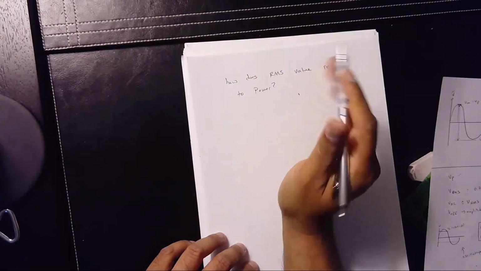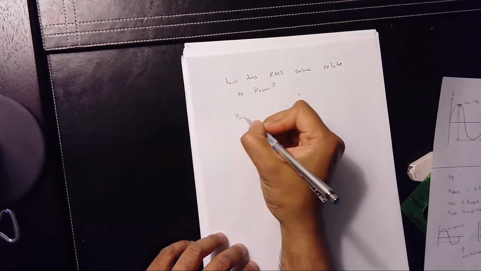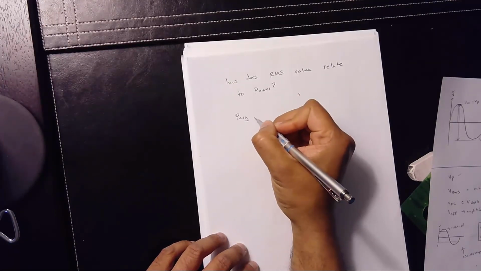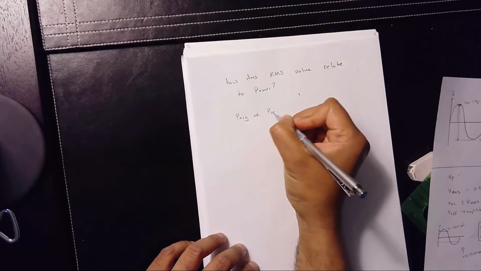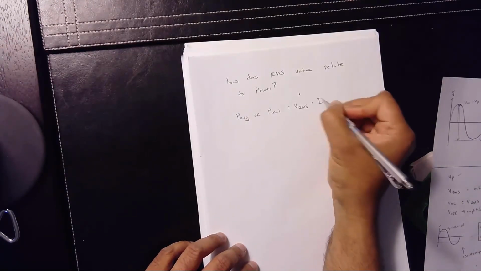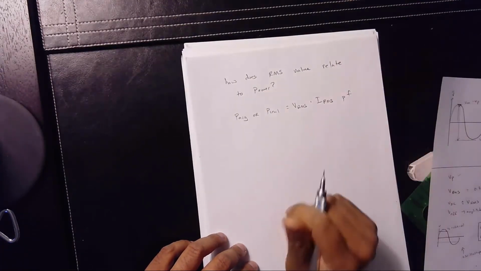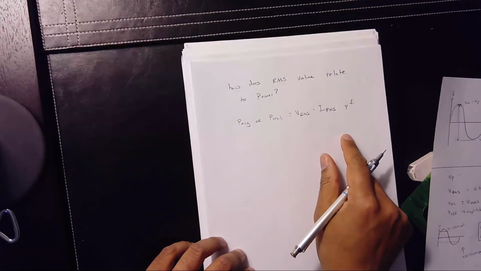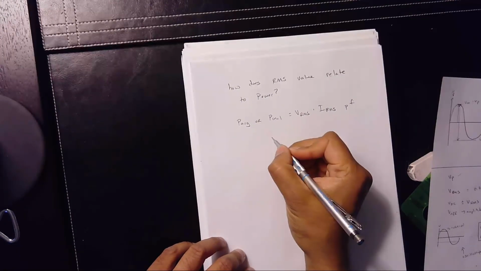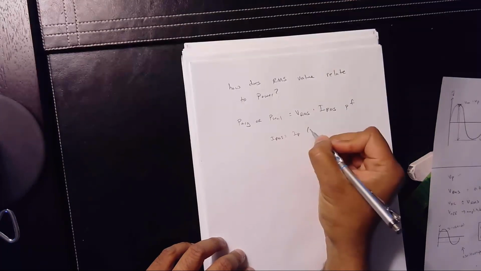It's very simple. When we measure power, our P average or P real is simply our VRMS times my IRMS times my power factor, which we covered before. IRMS is obviously I peak times 0.707.